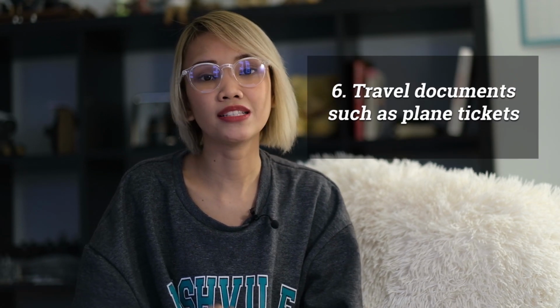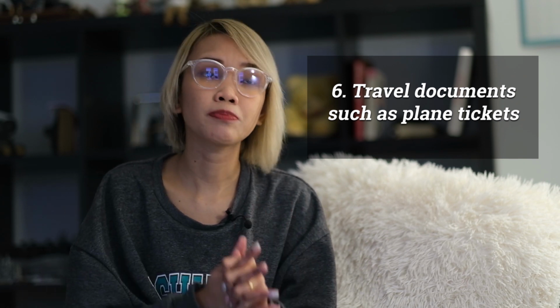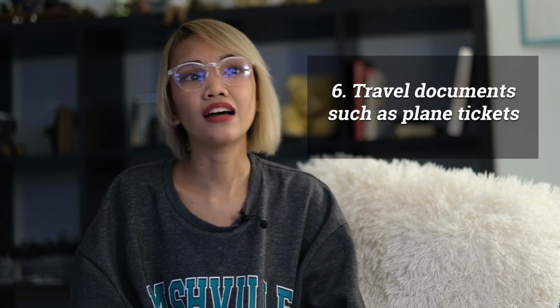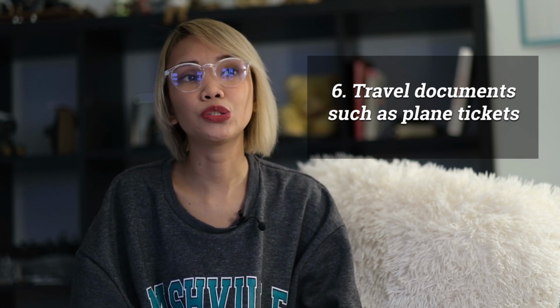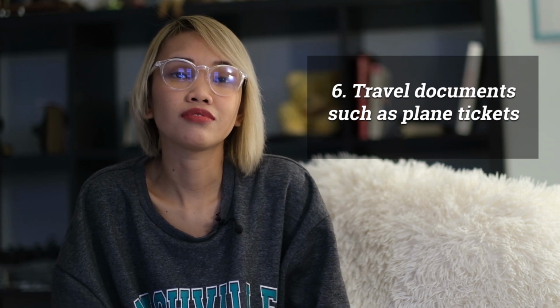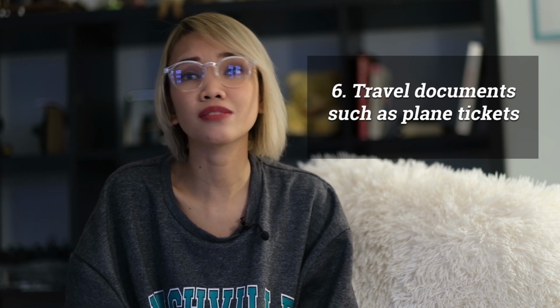The sixth requirement is a travel document such as a plane ticket. Again, I've said it in a lot of my videos na don't buy a real ticket. A real ticket will not guarantee you an approved visa. If you're lucky and you get approved, then that's good. But if you're someone that is unlucky and you buy a real ticket, of course, most of the money will be put to waste.